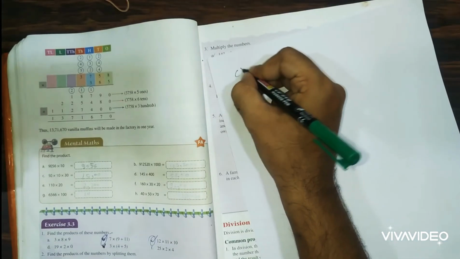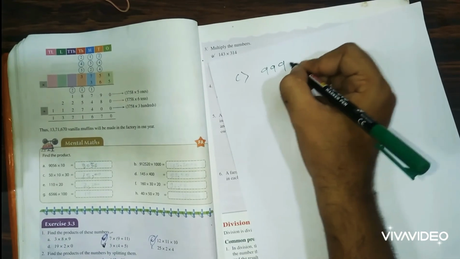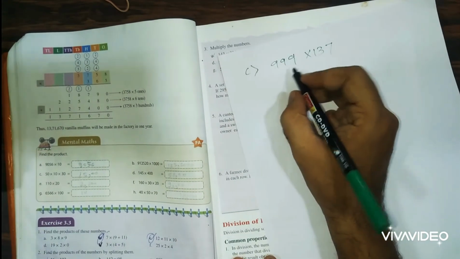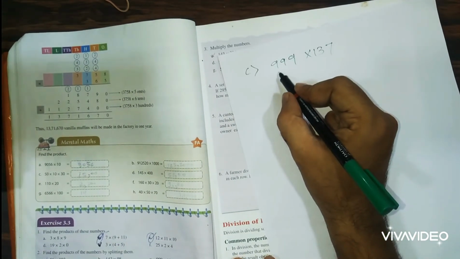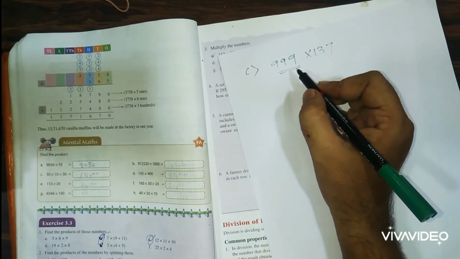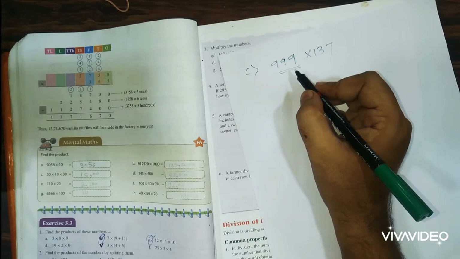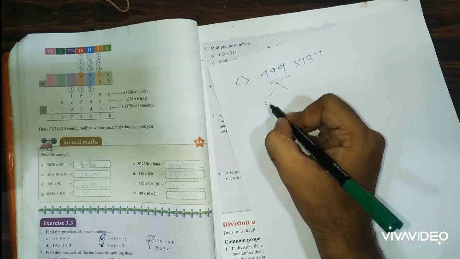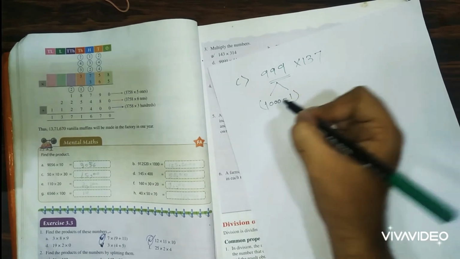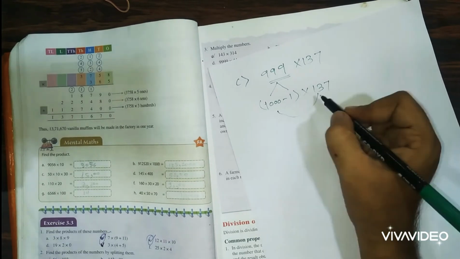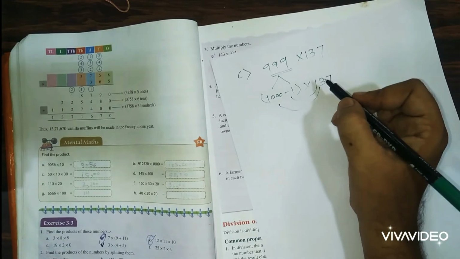Next example is C. It is 999 multiplied by 137. So here what you have to do is observe the numbers and find out which number is closer to 100, 1000, or multiples of 10. So this 999 we can write as 1000 minus 1, and then we can multiply it by 137. Then this 137 will be multiplied by 1000, and then it will be multiplied by 1 also.